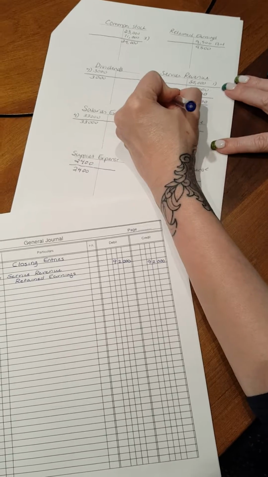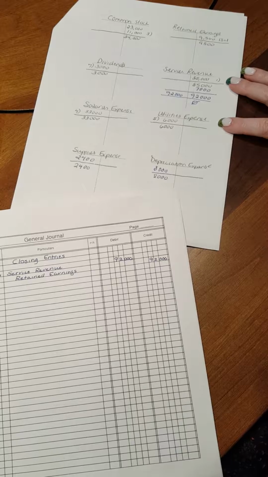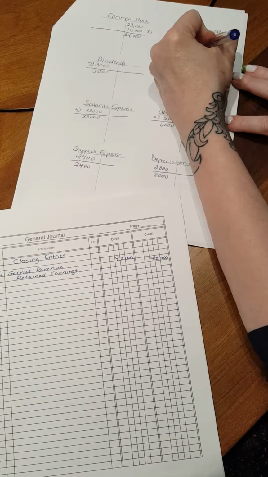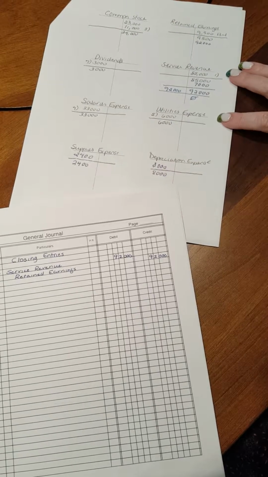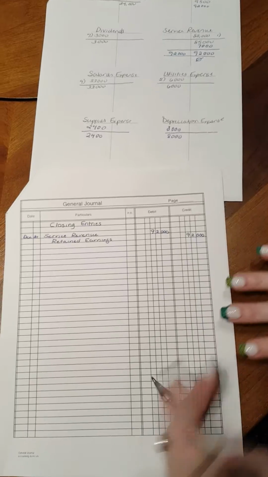Well, here's where you actually see it happen. I'm going to post this debit of $92,000 to service revenue. So now I have a 0 account balance in service revenue. And I'm going to post this credit to retained earnings. So I've added $92,000 to retained earnings. So pretty easy step there.